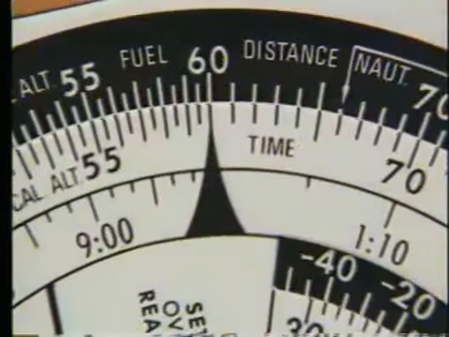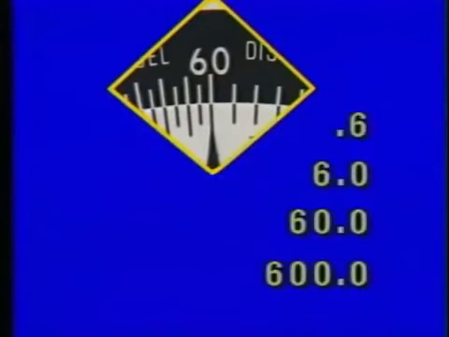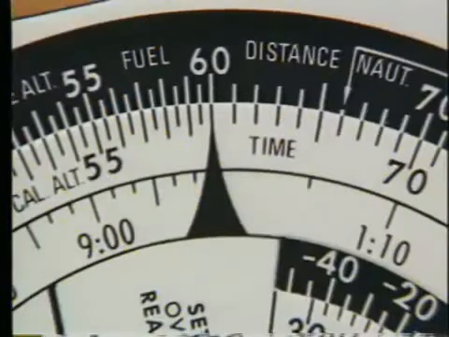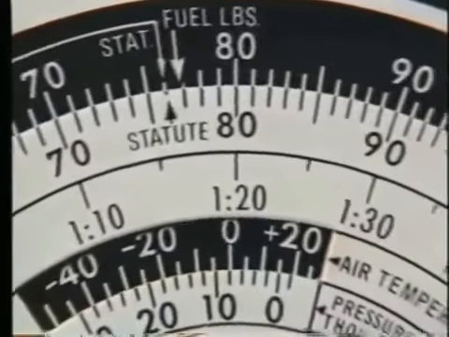The numbers on the computer can be assigned different values depending on the problem. For example, the 60 can have a value of 0.6, 6, 60, 600, and so forth. By mentally estimating the approximate answer, you can place the decimal point in the proper position.